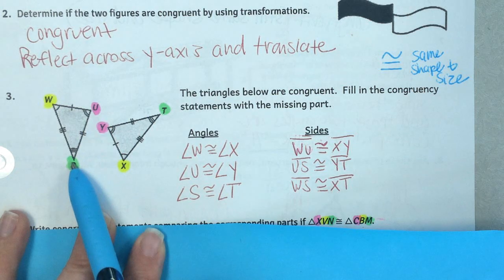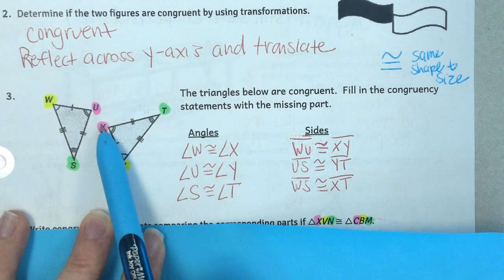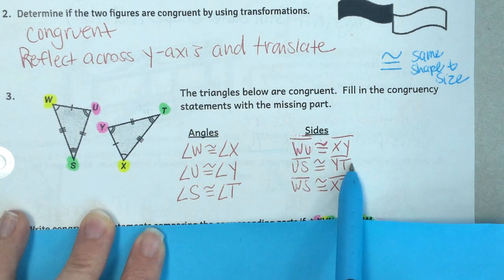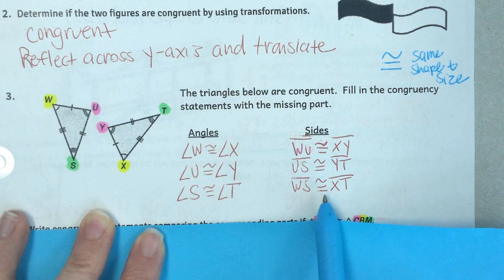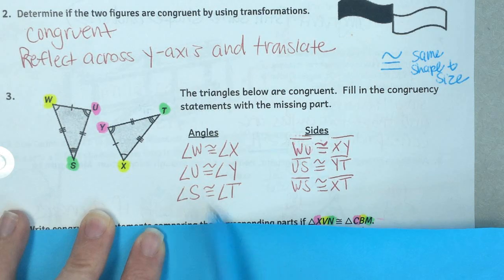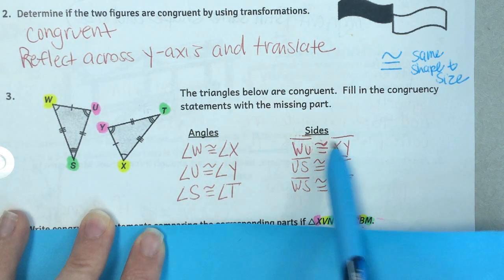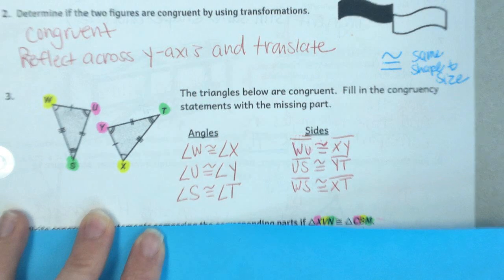US, 2 arcs to 3 arcs, and YT, 2 arcs to 3 arcs. Then I have 1 arc to 3 arcs, WS, so 1 arc to 3 arcs, XT. You should have the same amount of angles and the same amount of sides.